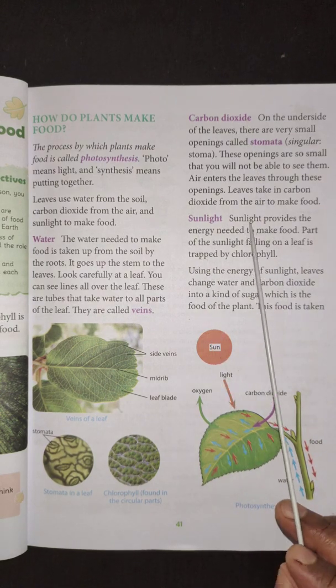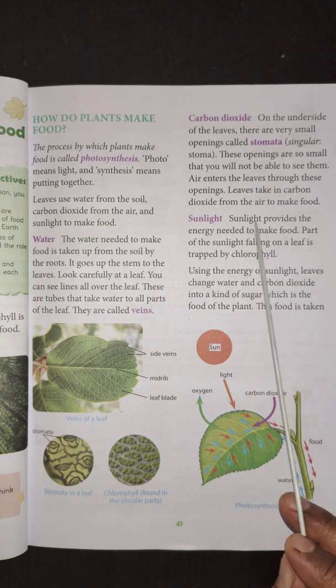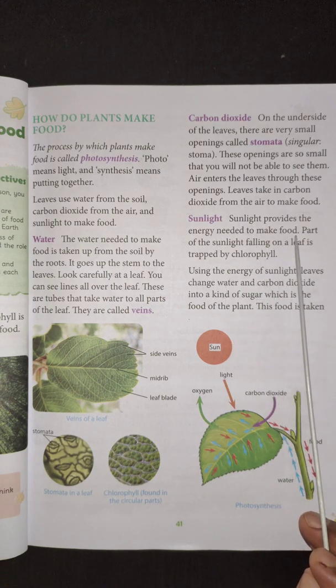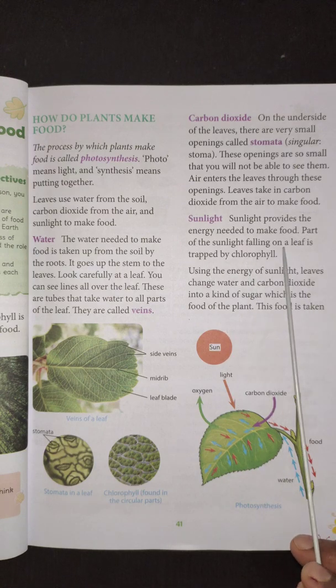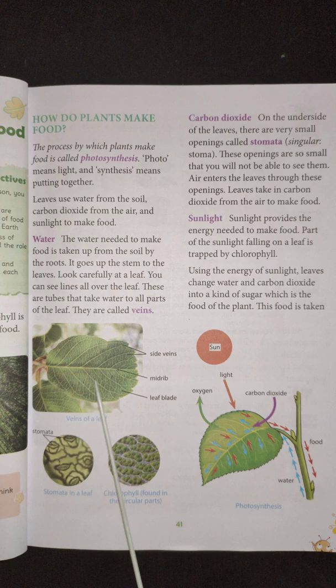Next, sunlight. Sunlight provides the energy needed to make food. Sunlight will give the plant the energy to make food. Part of the sunlight falling on a leaf is trapped by chlorophyll. So, the leaf is green in color because of the chlorophyll pigment. You can see the chlorophyll pigment here. These are chlorophyll pigments.